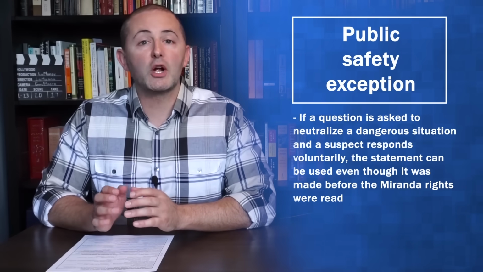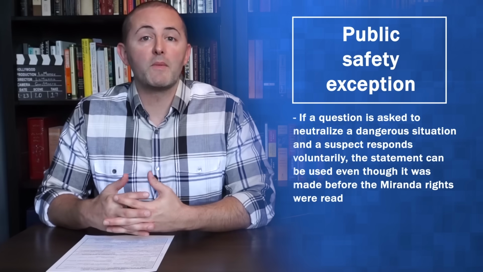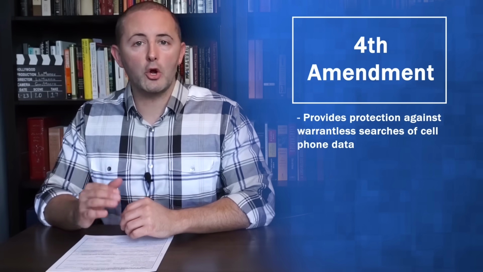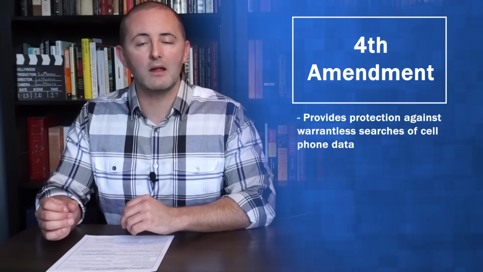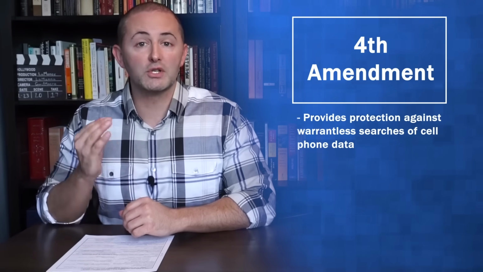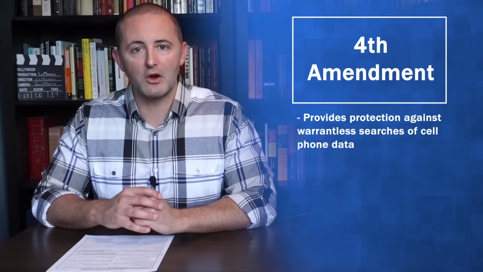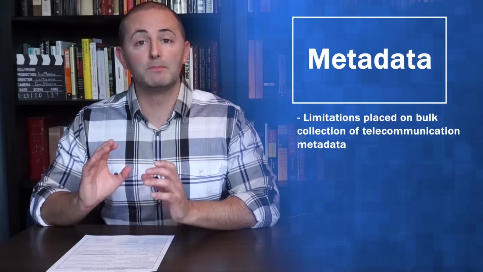Now, speaking of those rights of the accused, we have a list of pre-trial rights of the accused. The Fourth Amendment, we know, protects you against unreasonable searches and seizures, and this has been interpreted as protecting people from warrantless searches of cell phone data. So in order to look at and to review your cell phone data, police would need a warrant to be allowed to do so. And lastly, the Supreme Court has placed some limitations on the government's bulk collection of digital metadata.